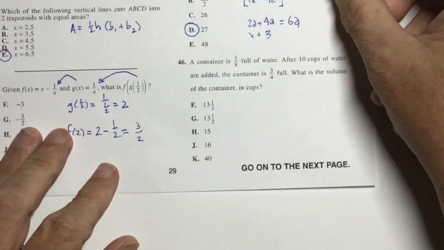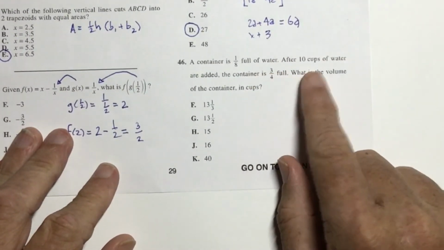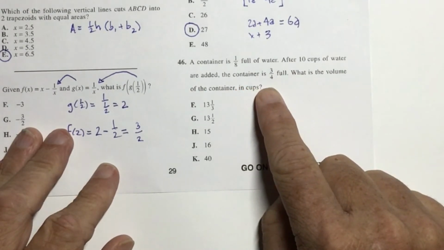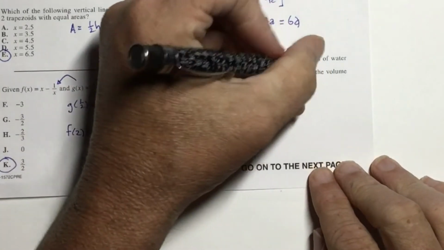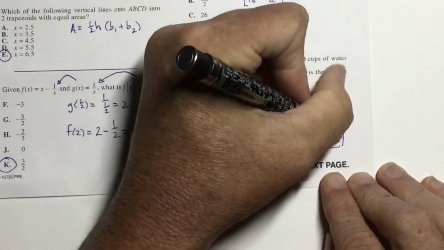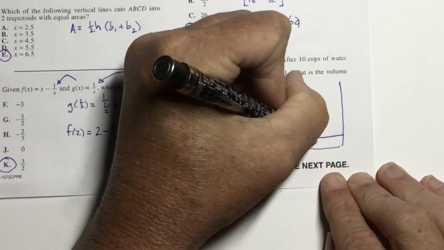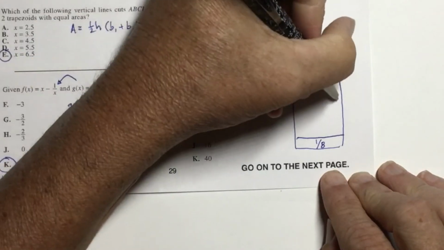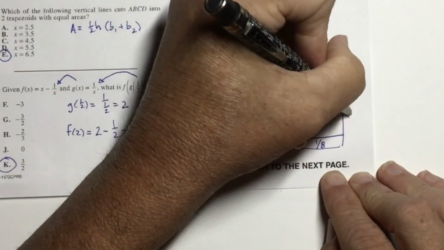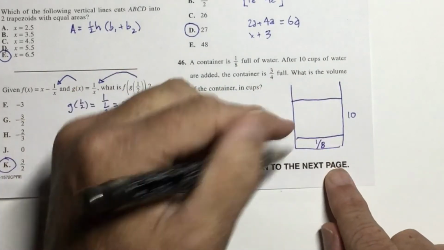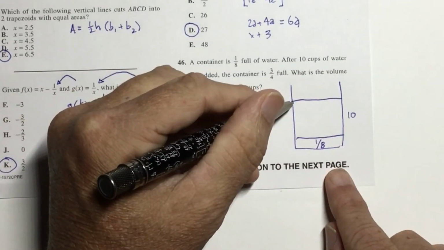46. A container is 1/8 full of water. After 10 cups of water are added, the container is 3/4 full. What is the volume of the container in cups? I have a container. It's already 1/8 full. I'm going to add 10 cups. Now, after adding 10 cups, it is now 3/4 full.